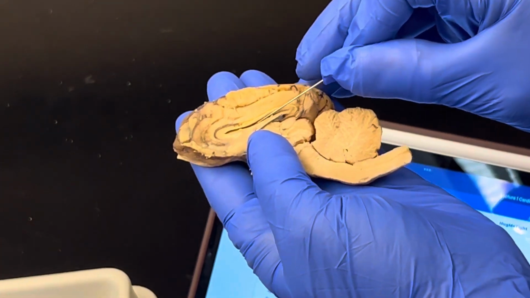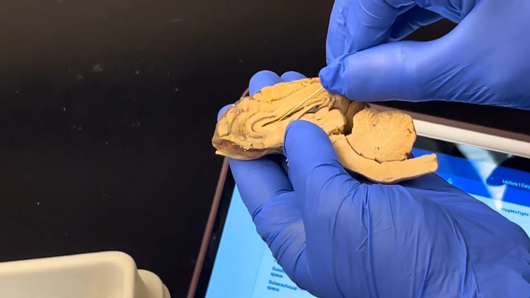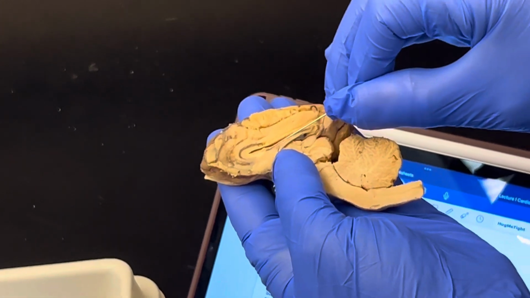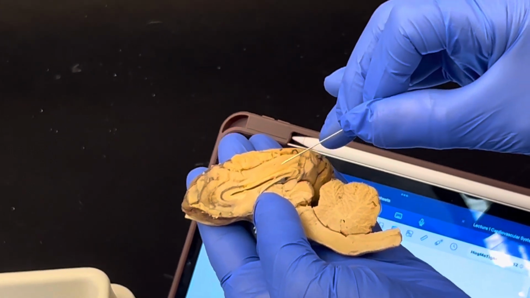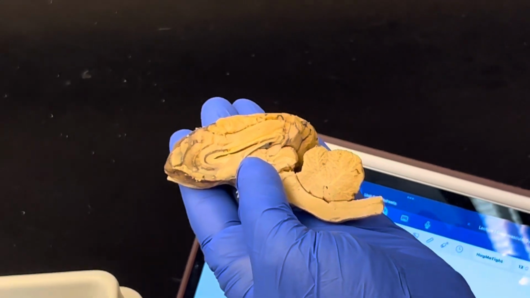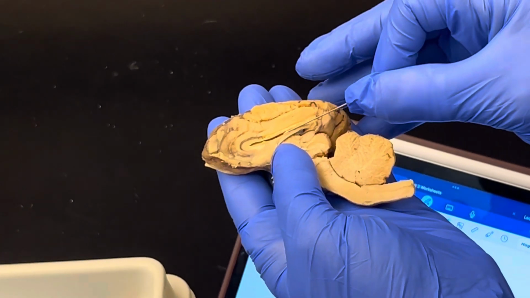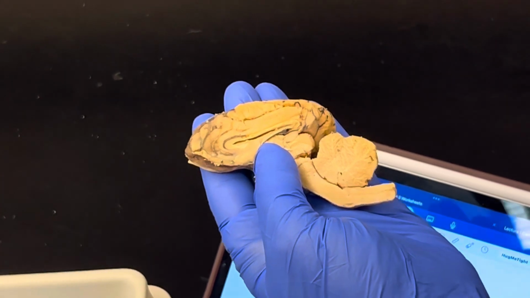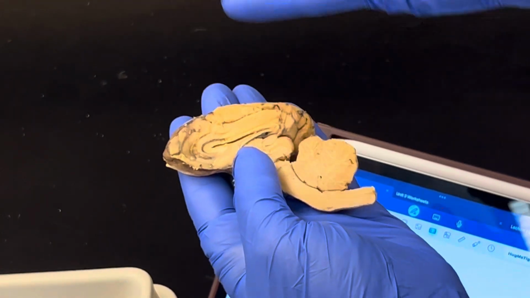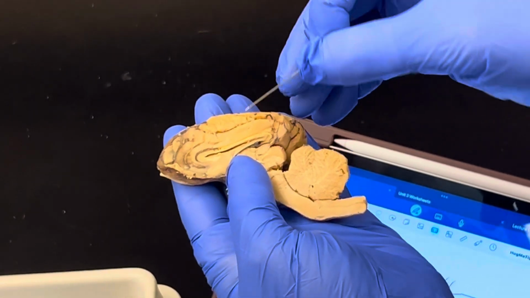Below the corpus callosum is this space. This space is known as the lateral ventricle. And below the lateral ventricle is this line right here, this piece of tissue known as the fornix. There is a membrane known as the septum pellucidum that extends from the top of the fornix to the bottom of the corpus callosum, effectively separating out the right and left lateral ventricles where cerebrospinal fluid is located.